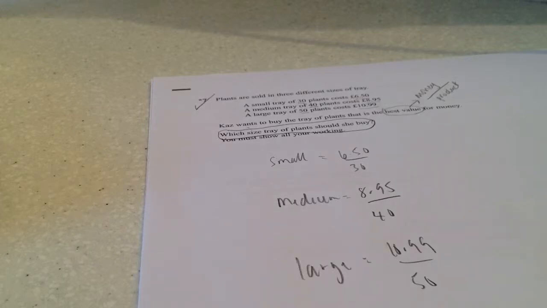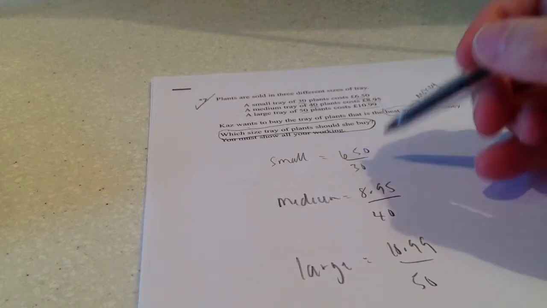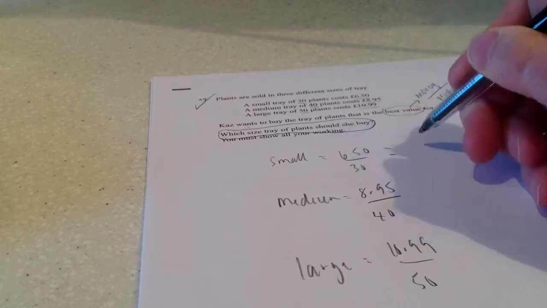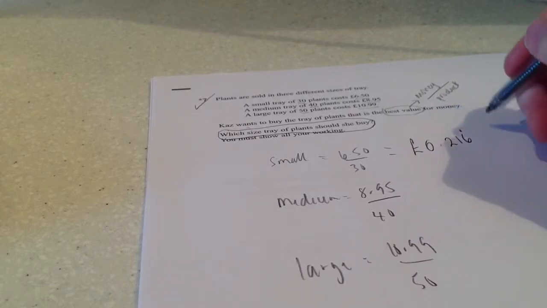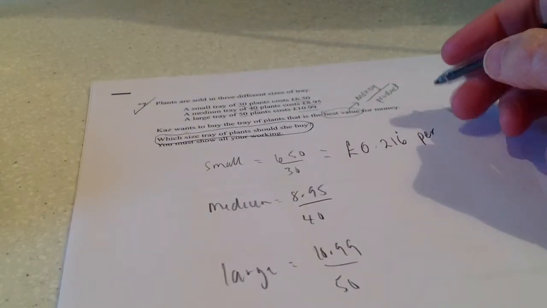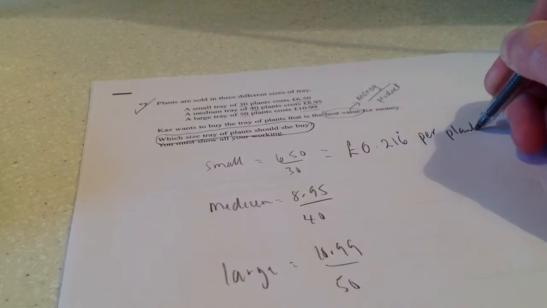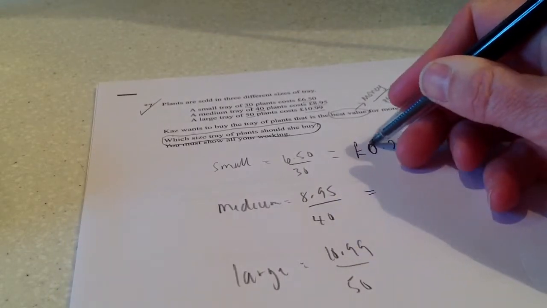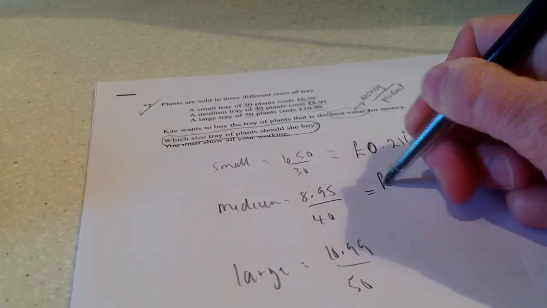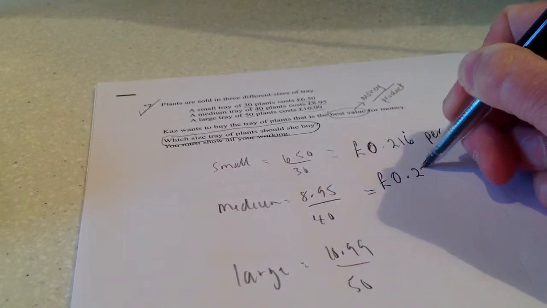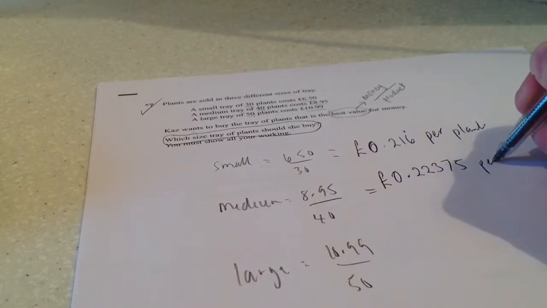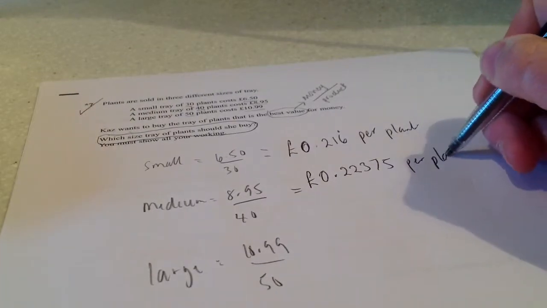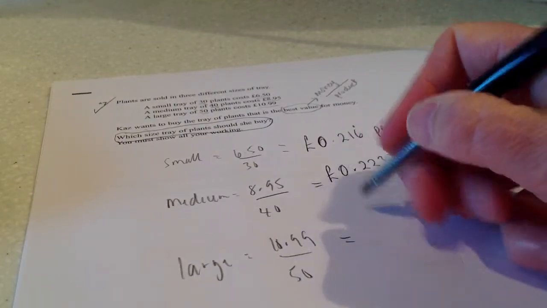Question number 7. This was all about the best value, money divided by the product. So if I do this one divided by that, I'm going to put it into pounds, 0.216 recurring per plant. And on my calculator, this one gave me 0.22375, and don't forget that's per plant, and that just reminds me that I'm looking for the best value.